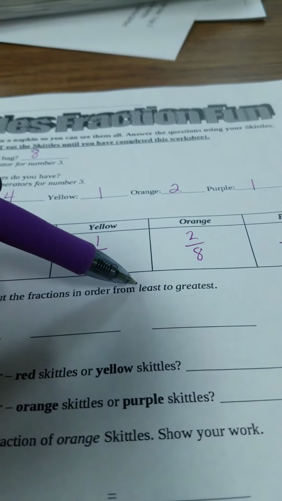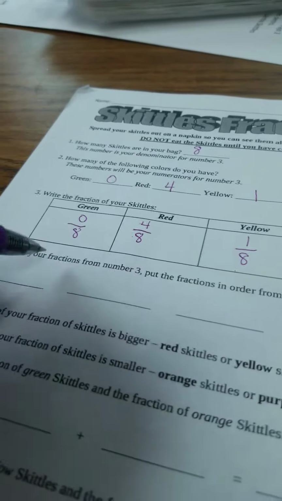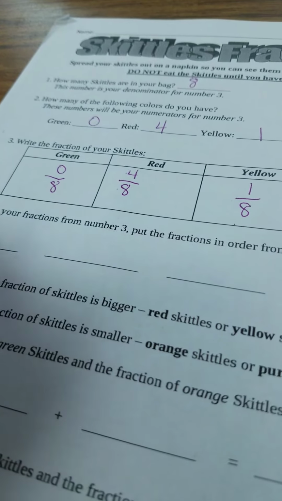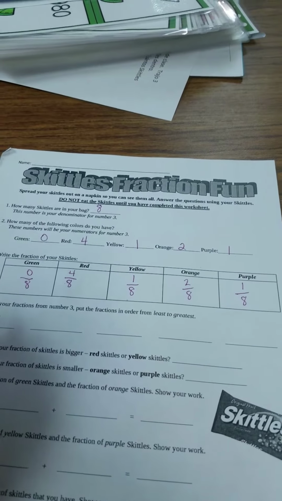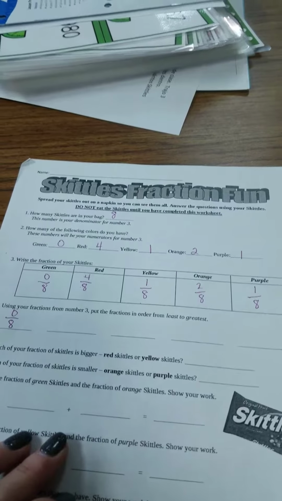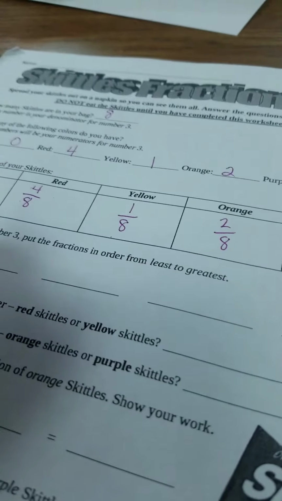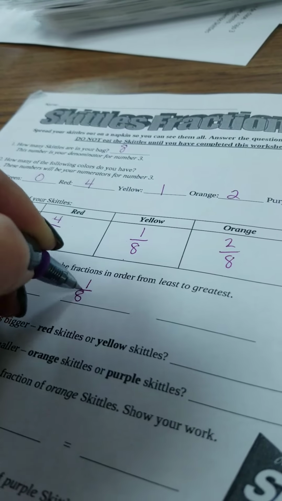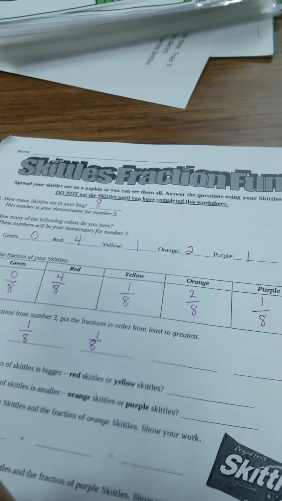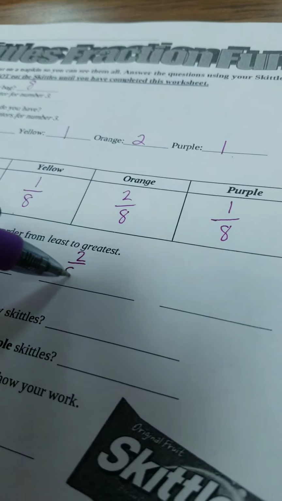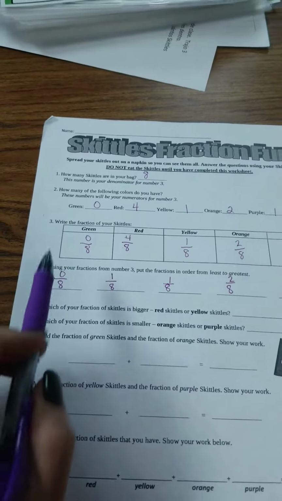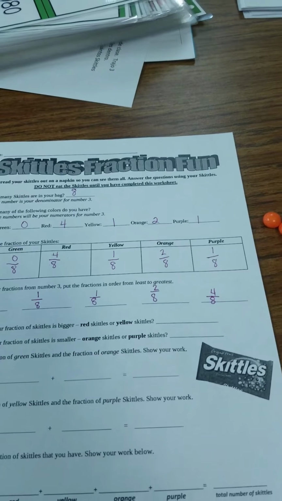They're having us go from least to greatest, so that means 0/8 is going to be my smallest fraction because it literally is 0. Then from there, I've got 2 of them that say 1/8. 1/8 is 1/8, kind of like 2 is equal to 2. So it doesn't matter what order I write them in. It doesn't matter whether I list yellow first or purple first. Then I've got 2/8, and then I've got 4/8. So they are now in order from least to greatest.